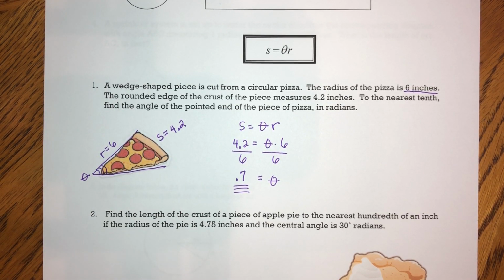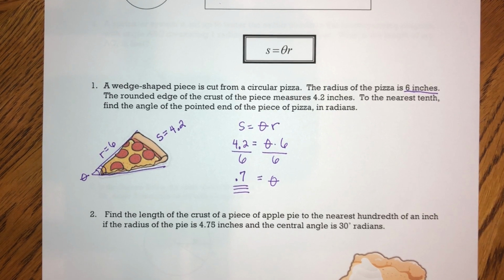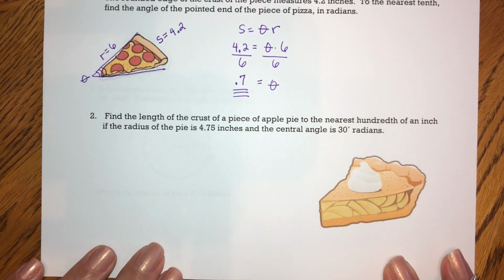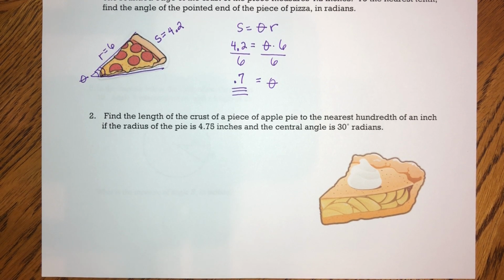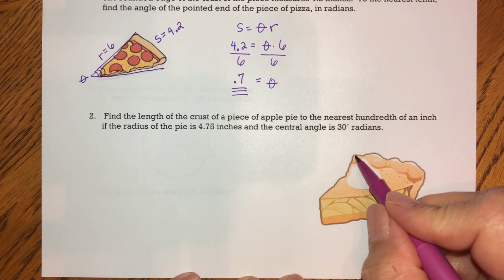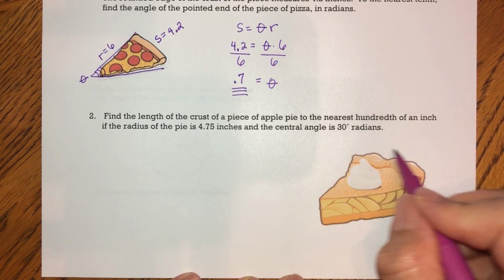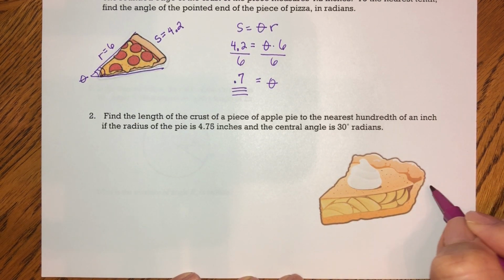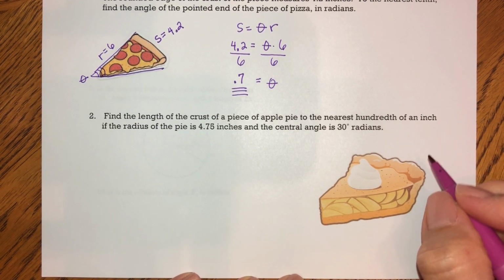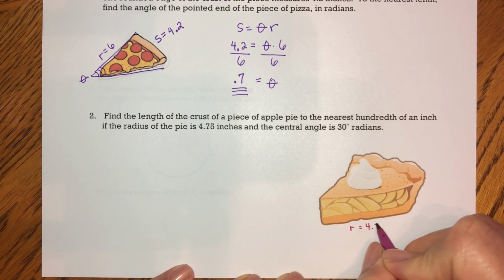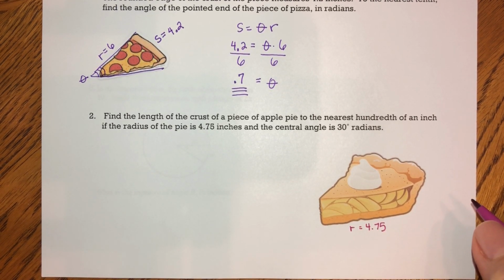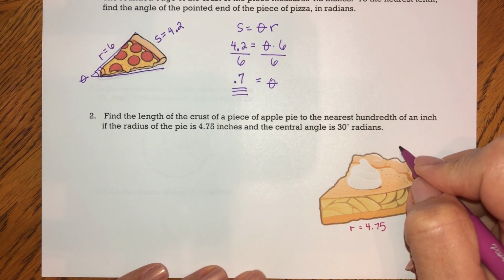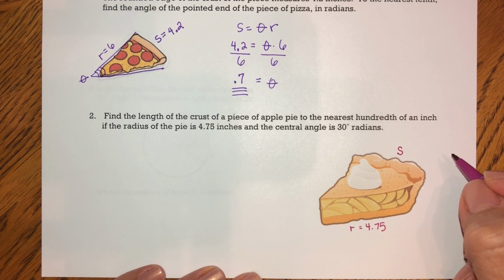And sometimes we have to change from degrees to radians first, which we're about to see here in problem number 2. So here's the deal. Find the length of the crust of a piece of apple pie to the nearest hundredth of an inch if the radius of the pie is 4.75 inches and the central angle is 30 degrees. So here's my piece of pie. This is like that triangular shaped piece out of the round circle that would be the full pie. They tell us that the radius is 4.75 inches, and they want us to find the length of the crust, so that would be S. I don't know what that is. That's what I'm trying to find.